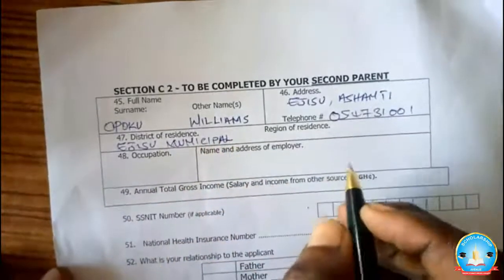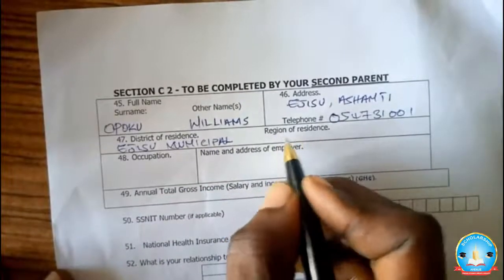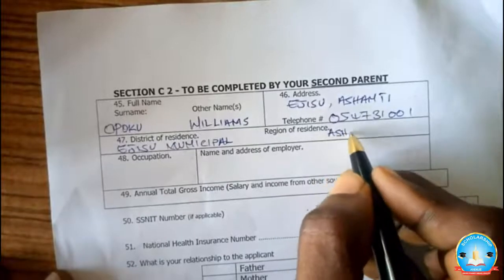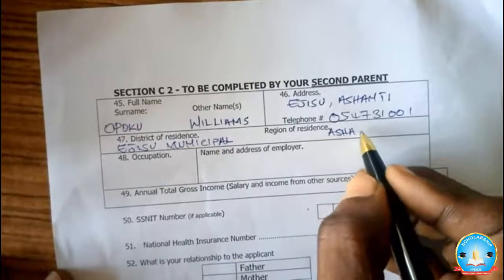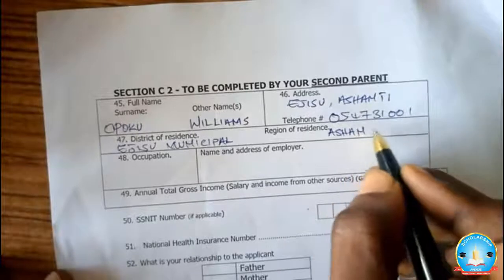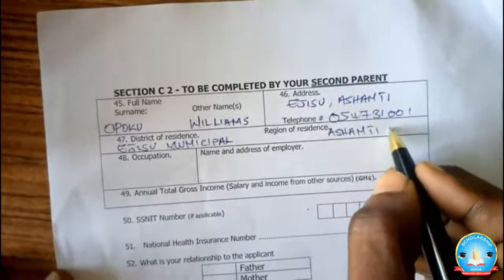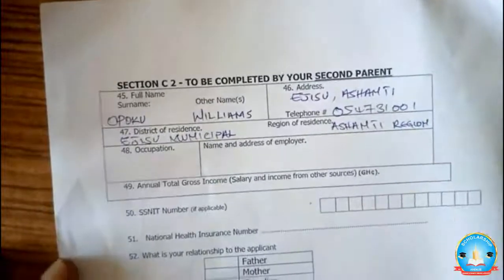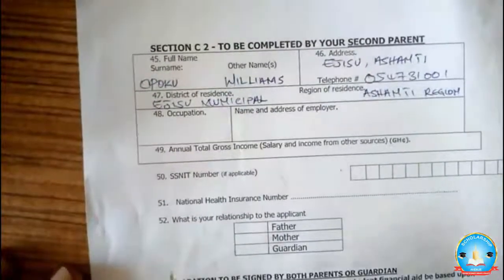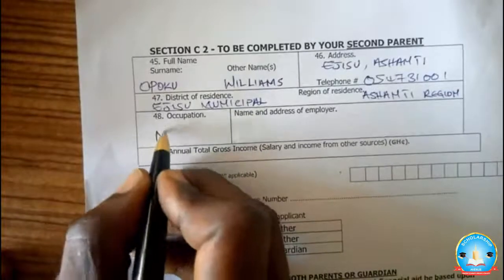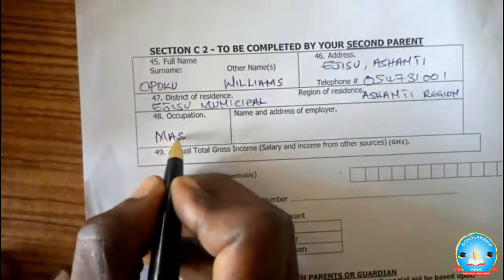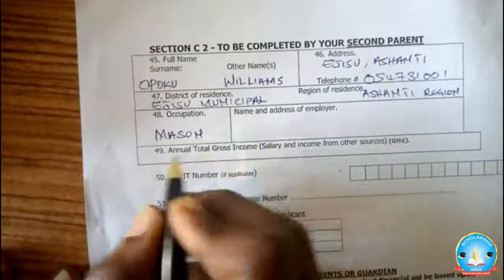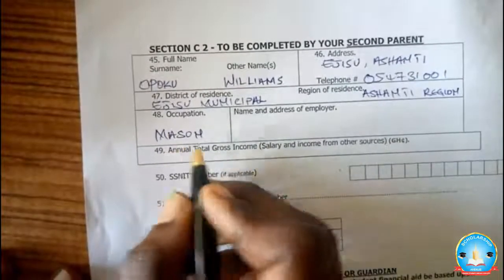You should know your district. Either you are from Asante, Central, Greater Accra, you state. Region. Now the occupation of my second father or second parent, either mother. So here the father is a mason.